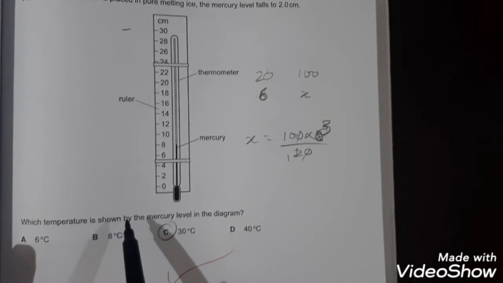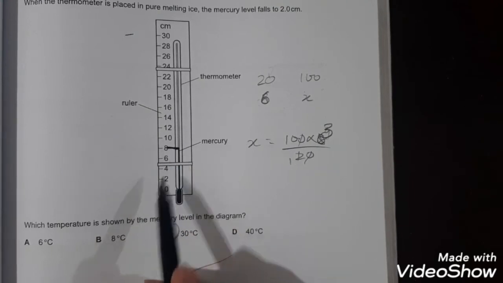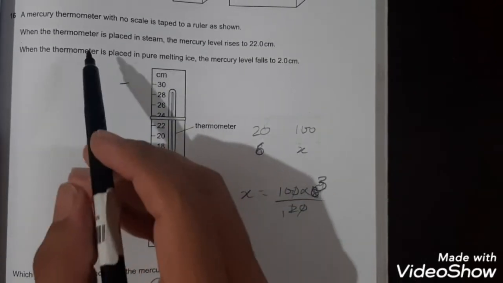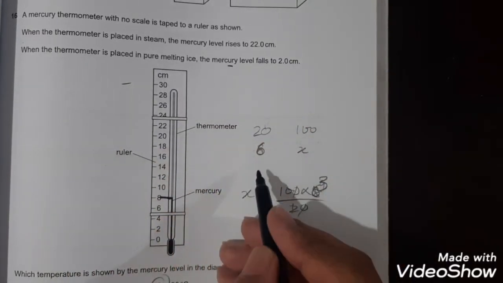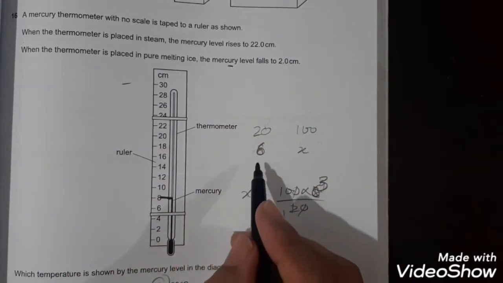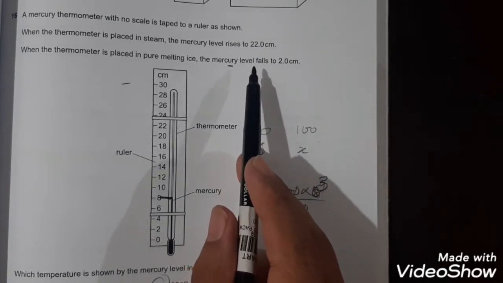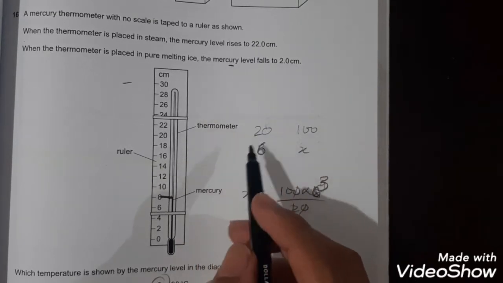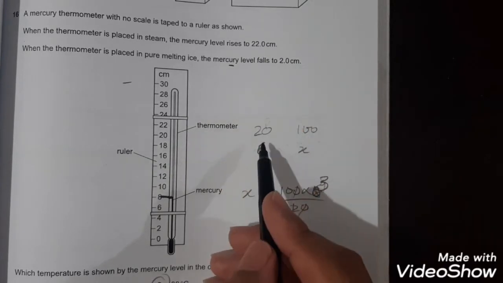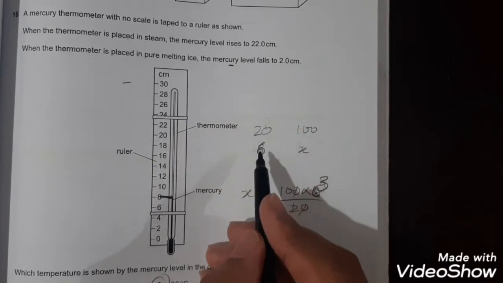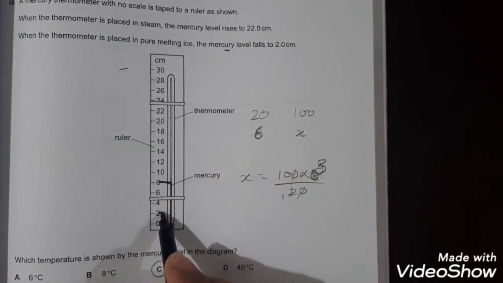So over here it is at 8 centimeter, and when the thermometer is placed in melting ice, it is at 2 centimeter. So at 2 centimeter it is at 0 degrees, whereas at 22 centimeter it is at 100 degrees. So we write 20, which is the difference between 22 minus 2, at which it is 100 degrees, and at 6 because over here at 2 it is 0 degrees.